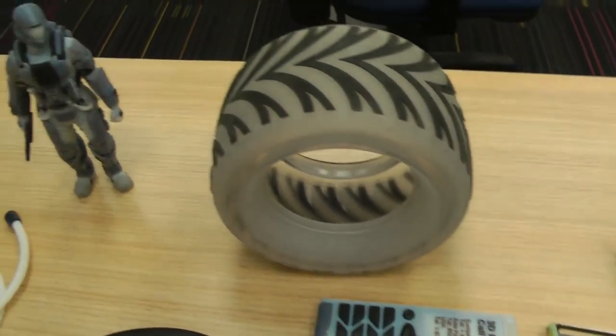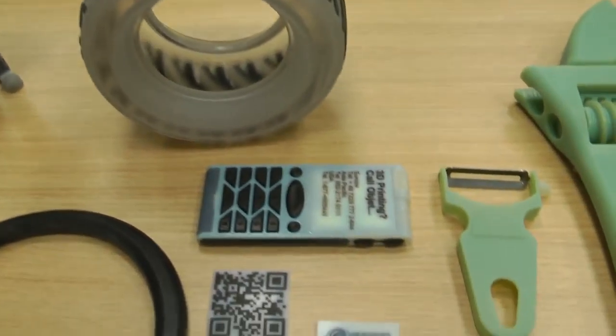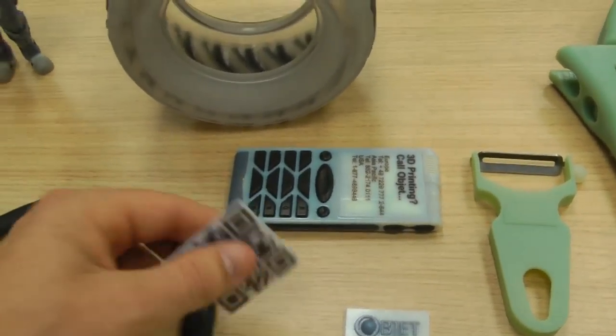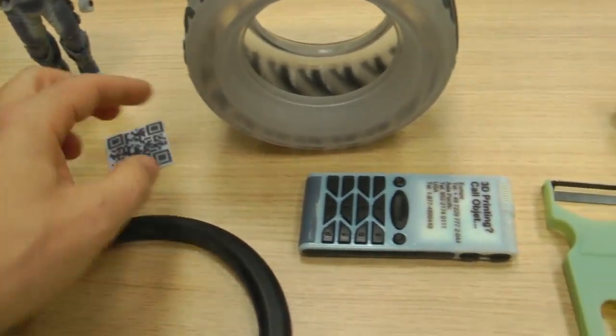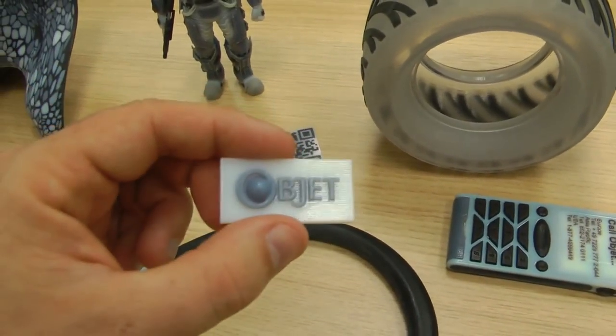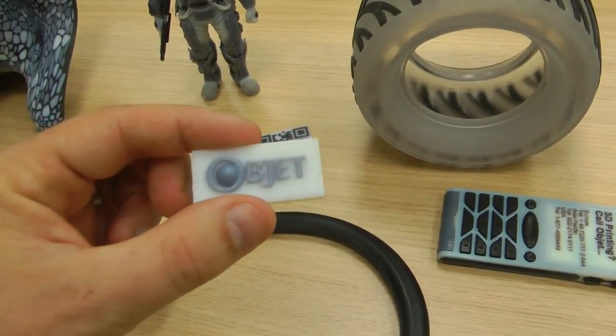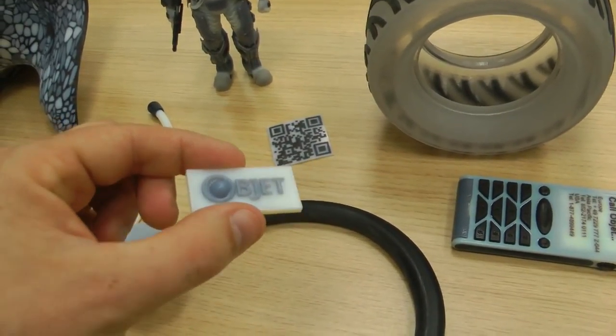And of course there are various other advantages to being able to print two materials at once. One of them is that you can produce things like QR codes on a physical product. And of course writing, which is important in a number of applications.